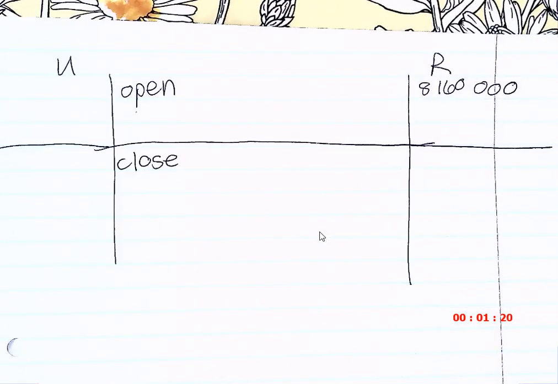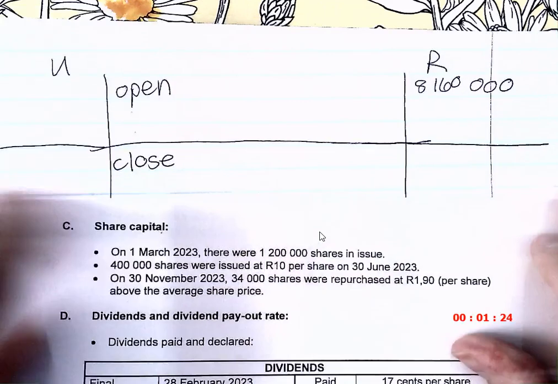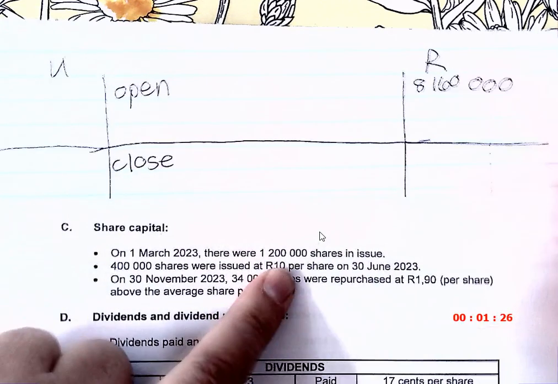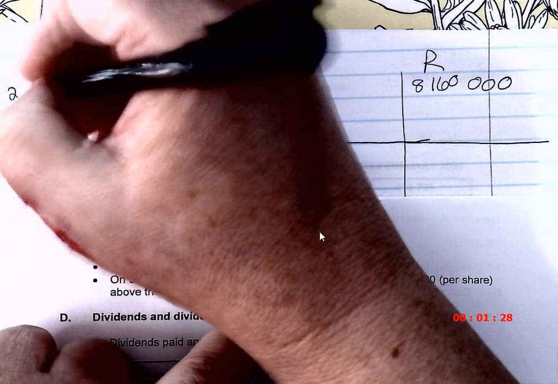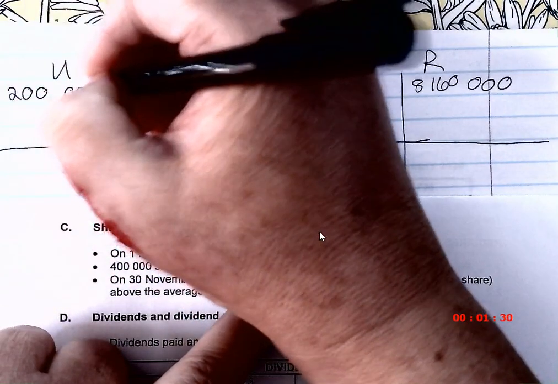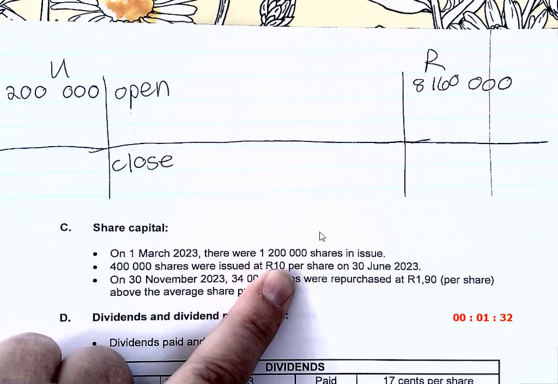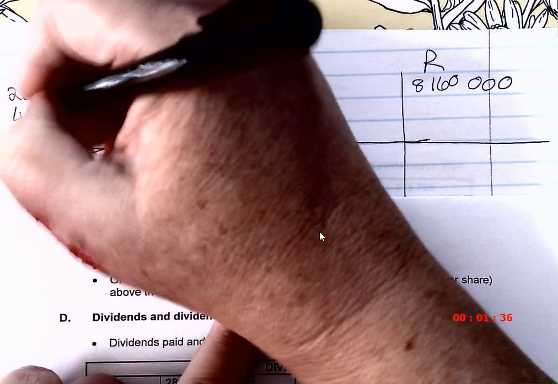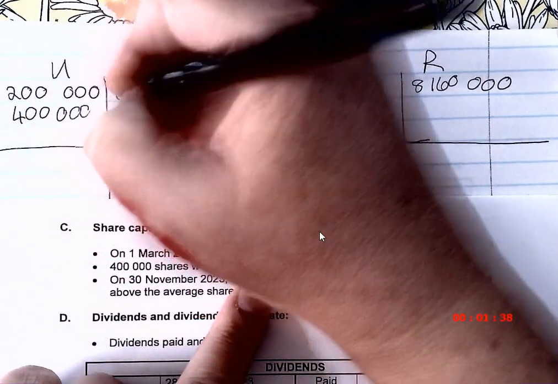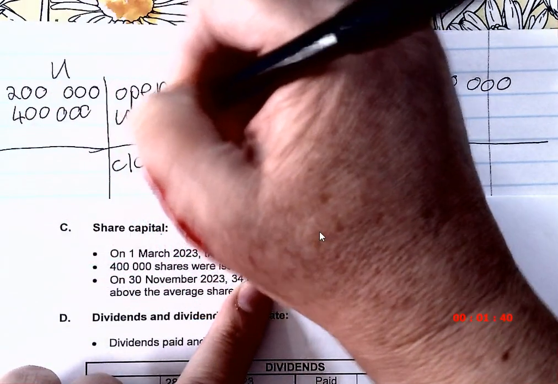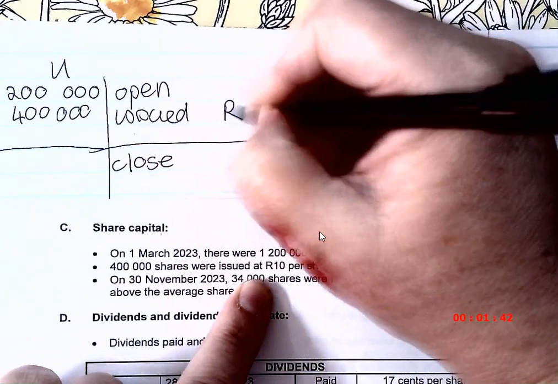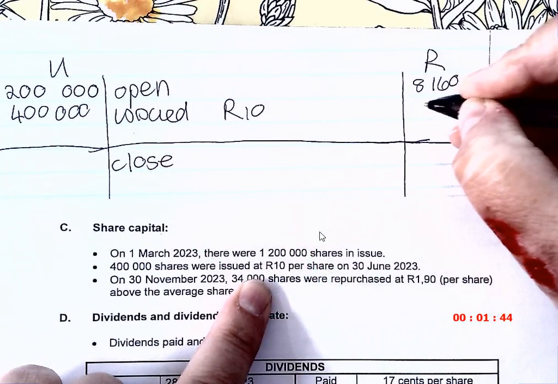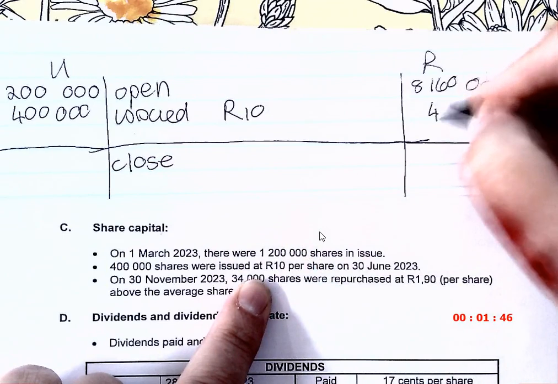Here they tell me, on the 1st of March, there were 1.2 million shares in issue. Okay. Then new shares were issued, 400,000. Can you see? Issued at 10 rand. So that gives me what? 4 million.